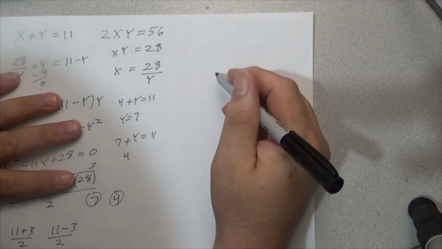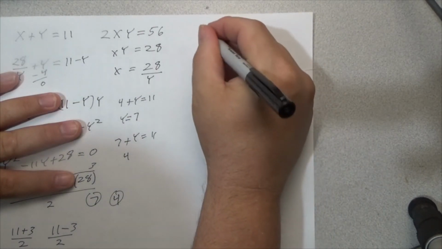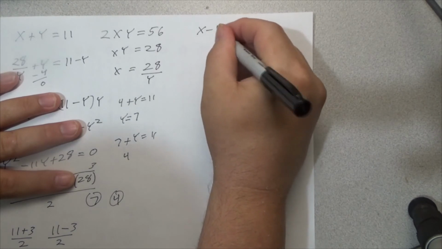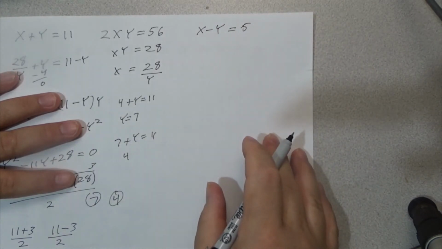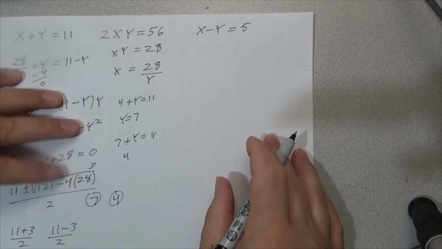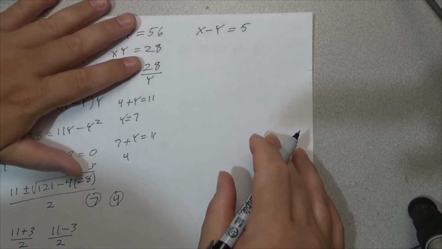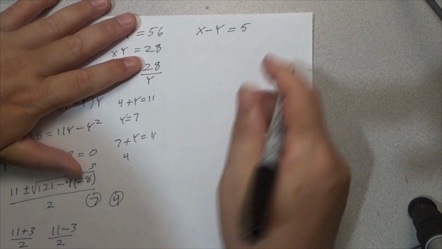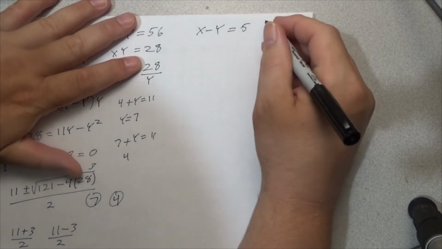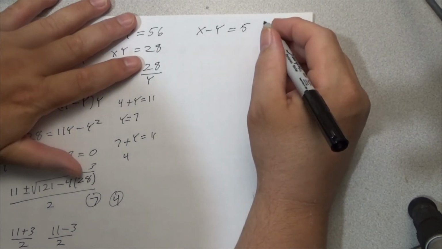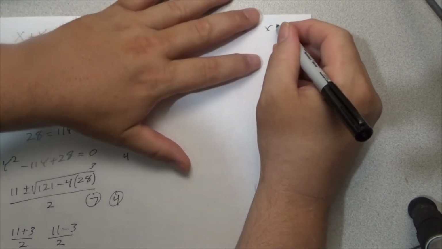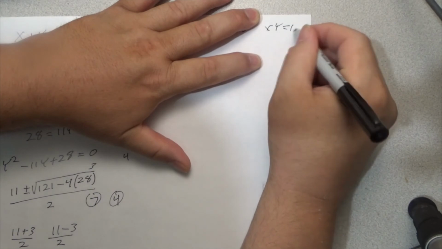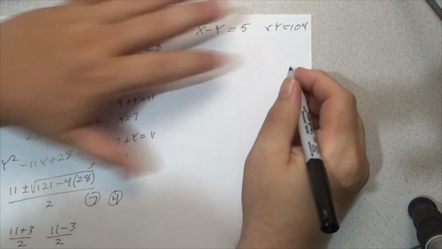The difference between two numbers is 5. So x minus y is 5. Feel free to choose any variables you wish. I will always stick with x and y, just because I'm anal that way, I guess. Their product is 104, so x times y is equal to 104.